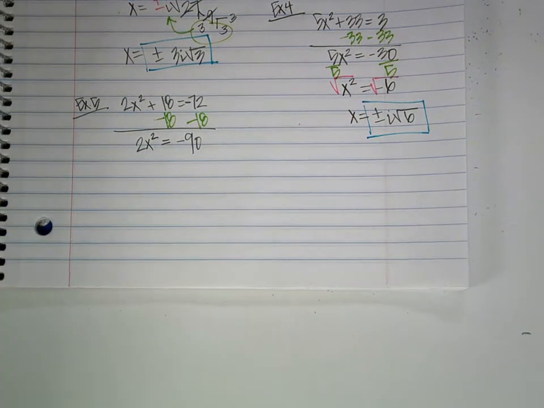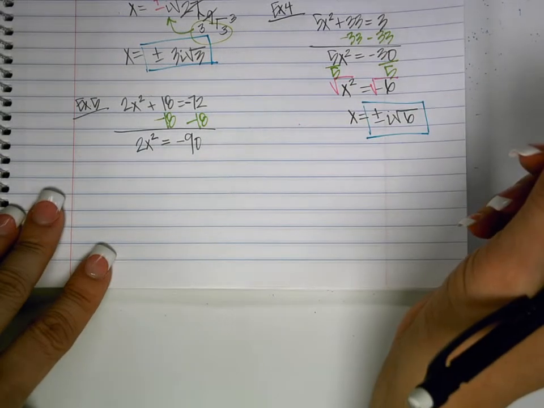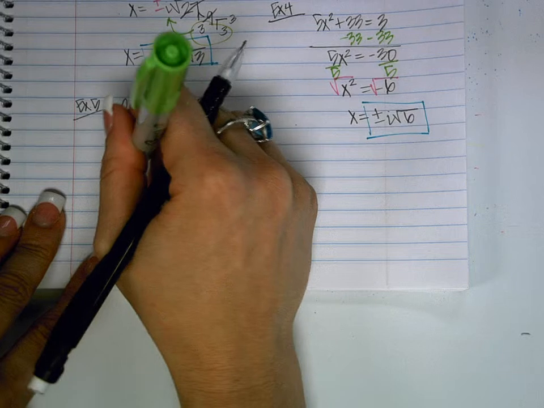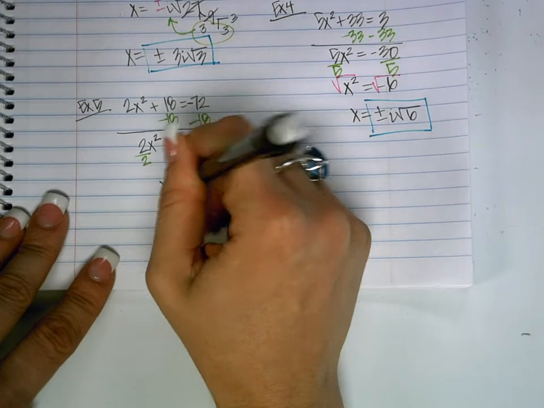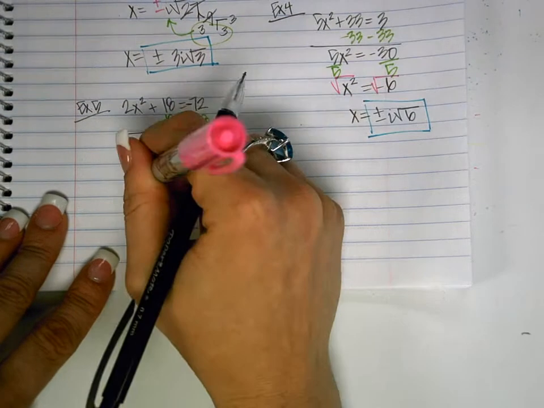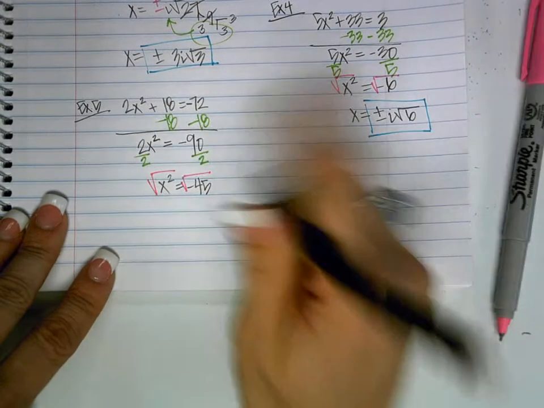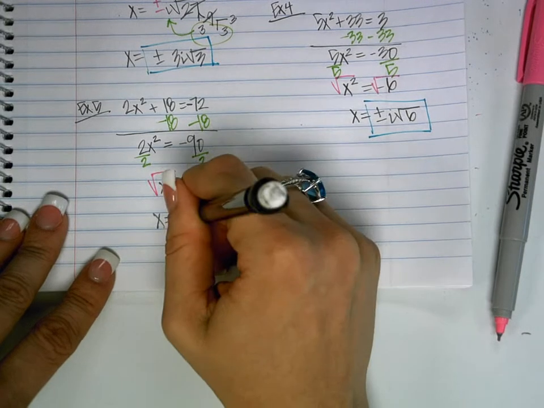Jeremy. Perfect. Divide by 2. That leaves us with x squared equals negative 45. Then root both sides. If you root both sides, we get x equals, don't forget the plus or minus, take out an i.